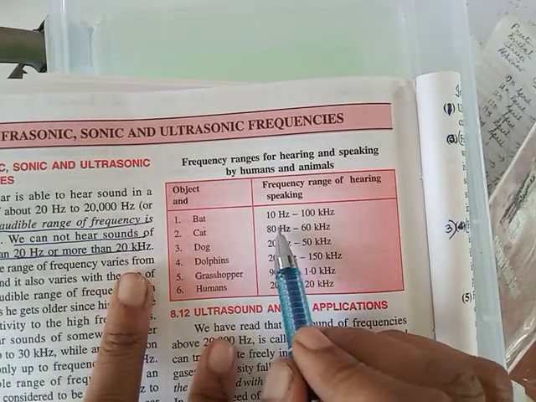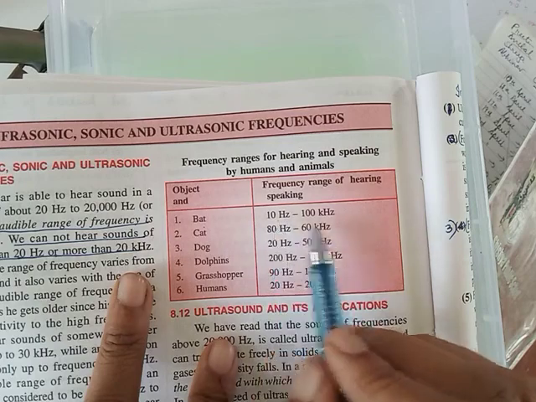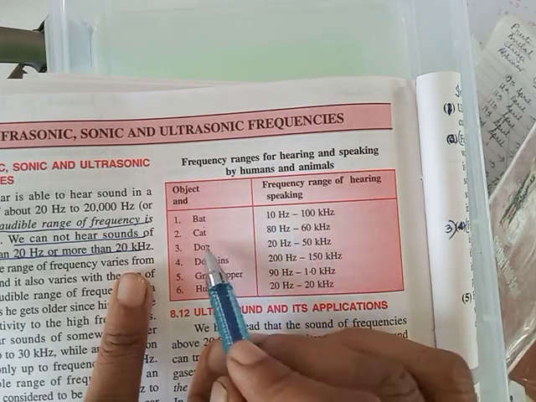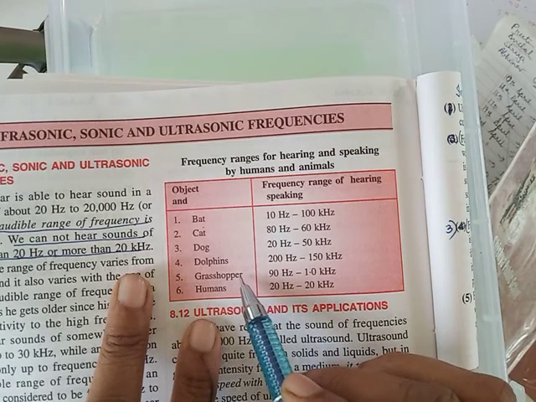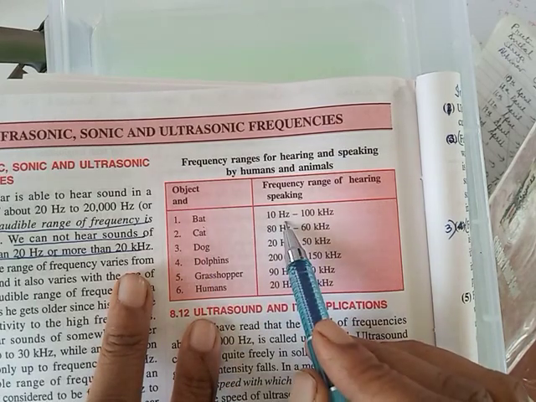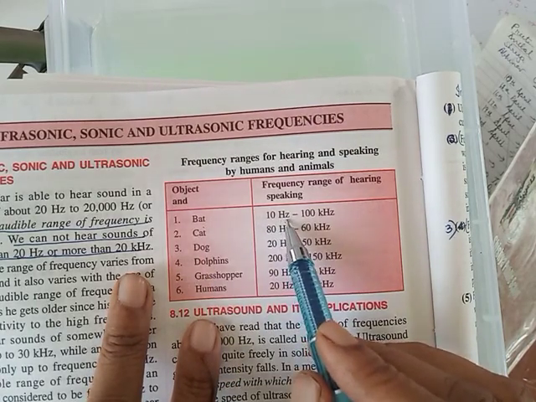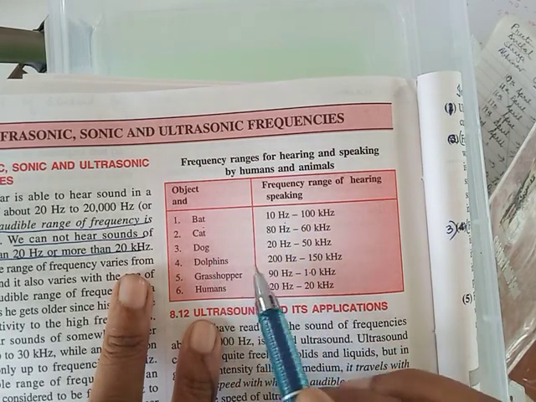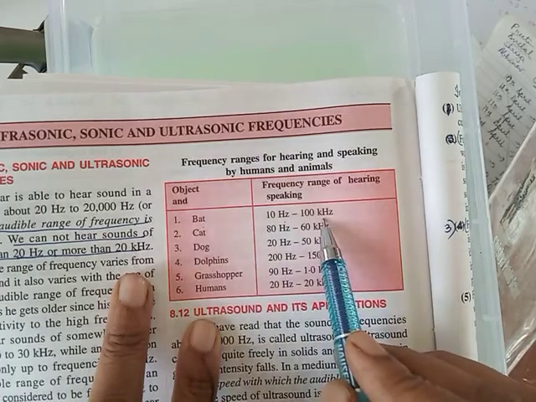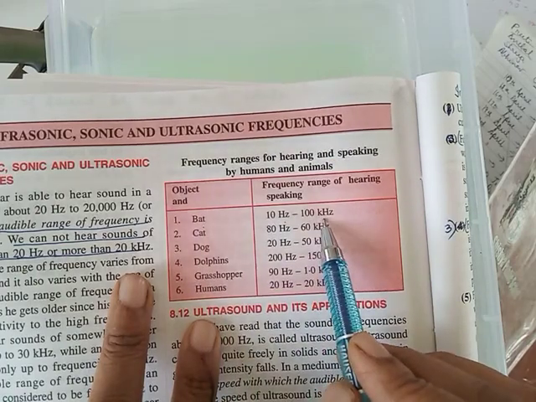So there's a table given which gives some interesting information. Bat can hear sounds from 10 hertz to 100 kilohertz. Cat is this and all that. So a bat can hear infrasonic sound also, meaning less than 20 hertz it can hear, and it can also hear ultrasonic because it's greater than 20 kilohertz.